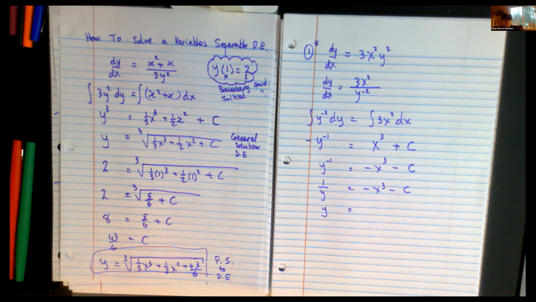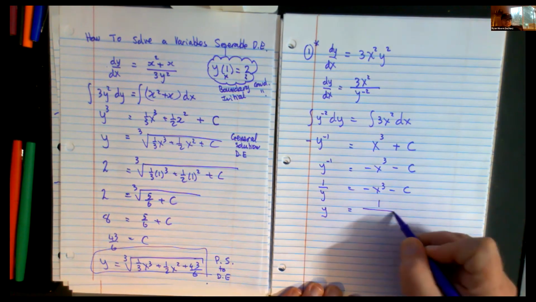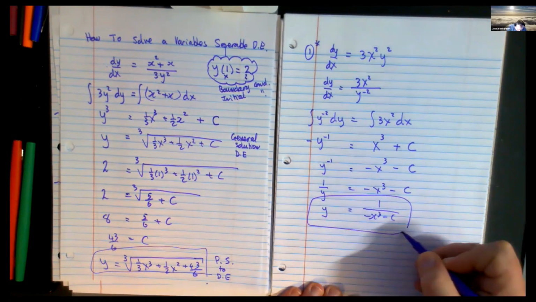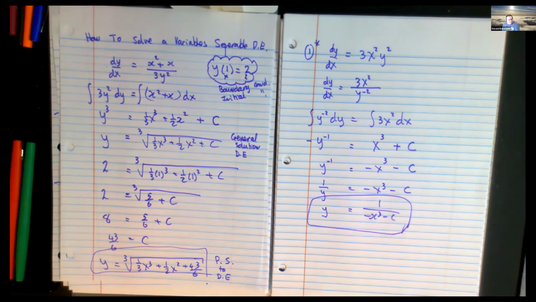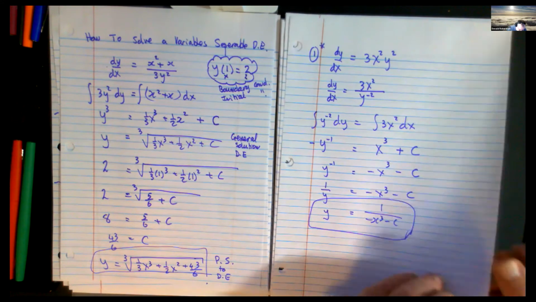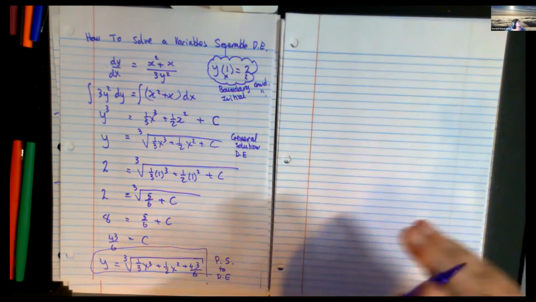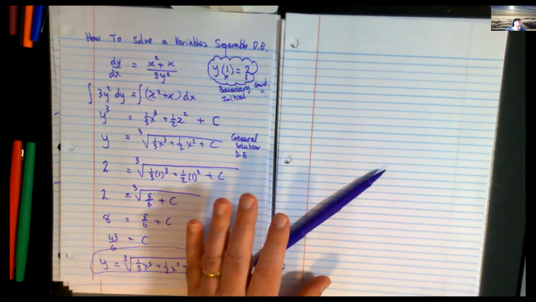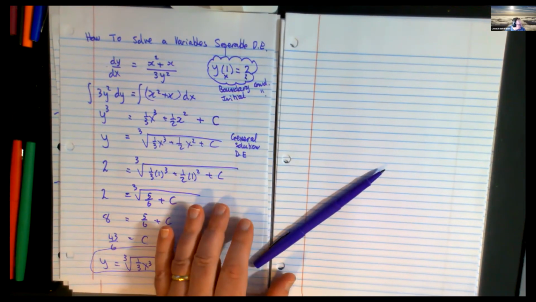One over negative x cubed minus c. And you have now finished the question. Are we good? First one, at least? Each one I do tonight is probably going to get uglier and uglier and more fiddly, so keep that in mind.